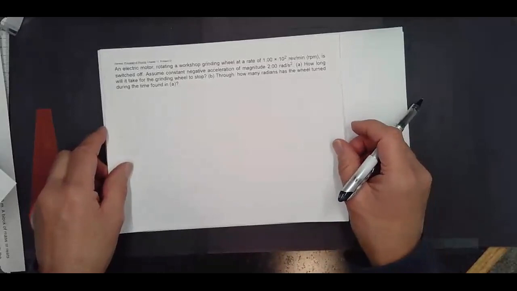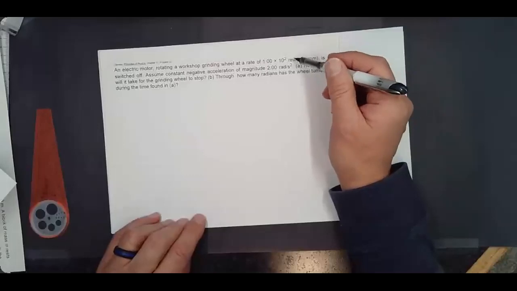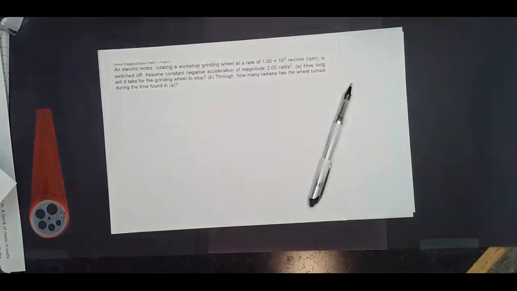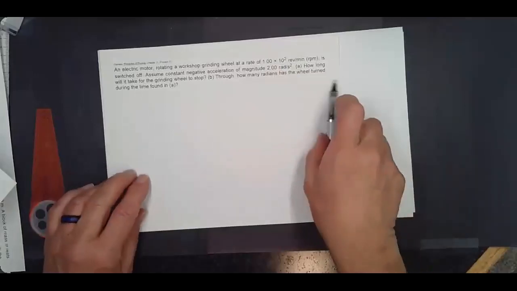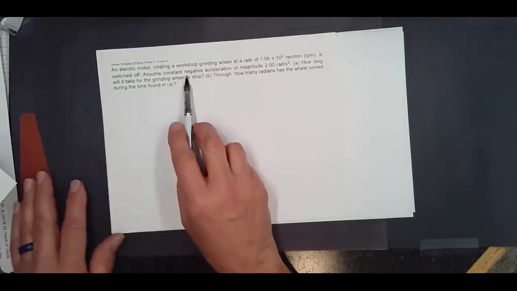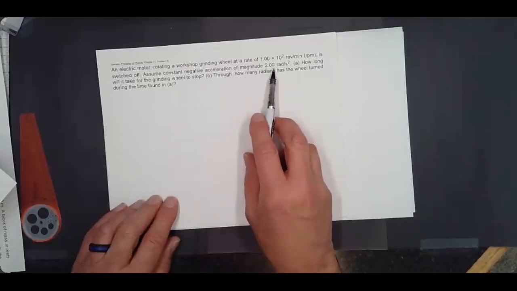An electric motor rotating a workshop grinding wheel at a rate of 1.00 times 10 squared RPM. By the way, RPM is actually a measure of angular velocity. It's not convenient units. We'd rather have it in radians per second, which is the first thing we'll do, convert that. But that's what an RPM level happens to be. So it's switched off and assume constant negative acceleration of magnitude 2.00 radians per second squared.